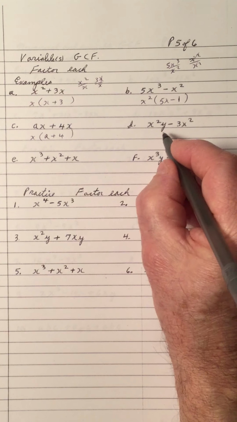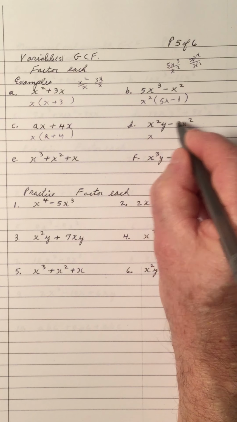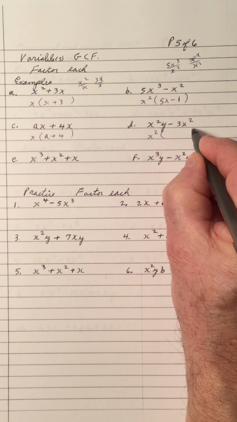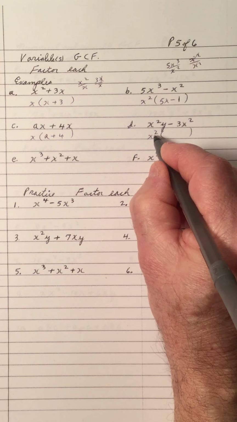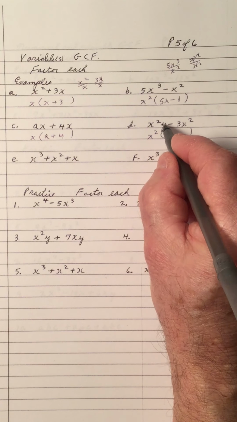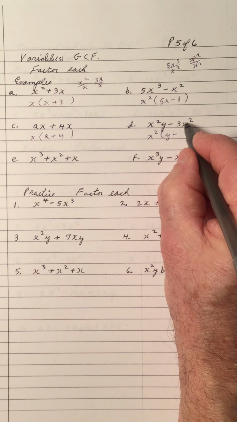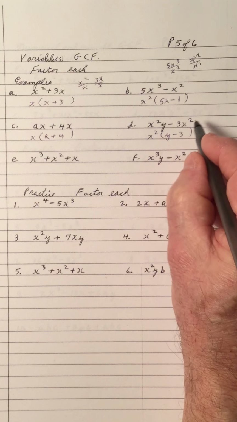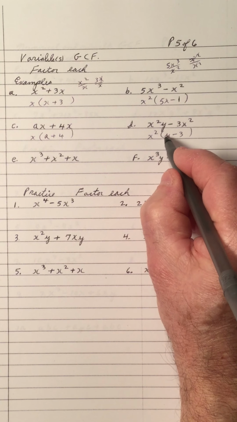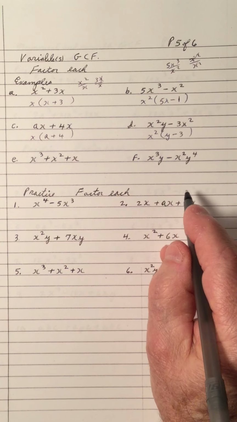And in this one, there's a common variable of x. The smallest exponent is the 2. 2 is common to both. Right, put it outside. And x squared y divided by x squared is a y. And 3x squared divided by x squared is just a 3. Multiply. X squared times y, perfect. X squared times negative 3, perfect.